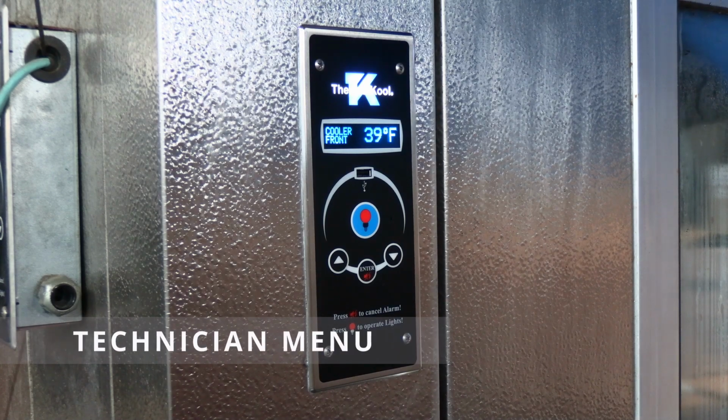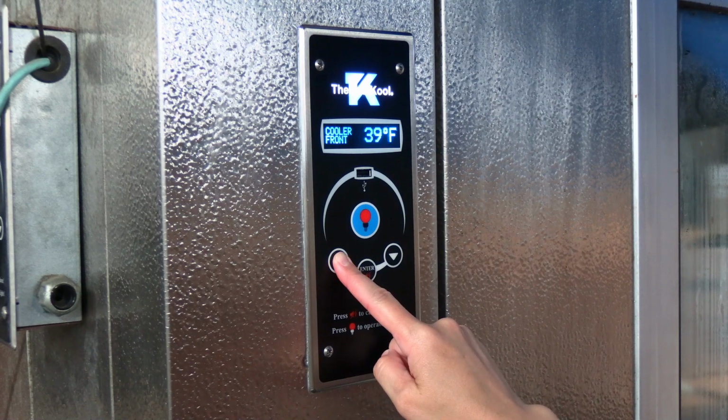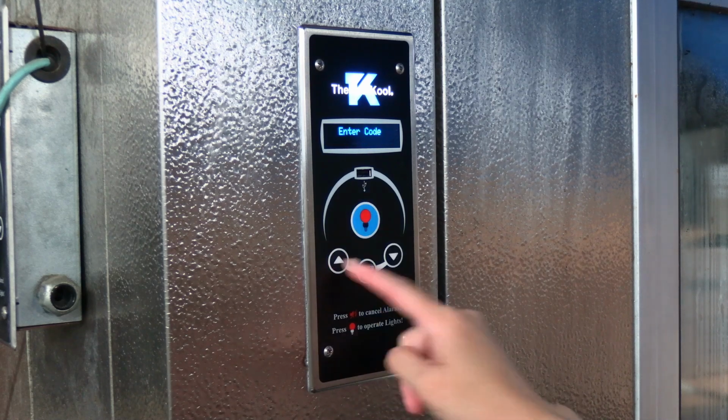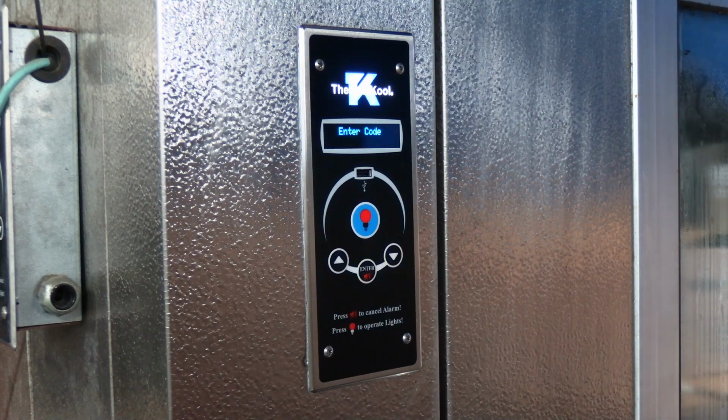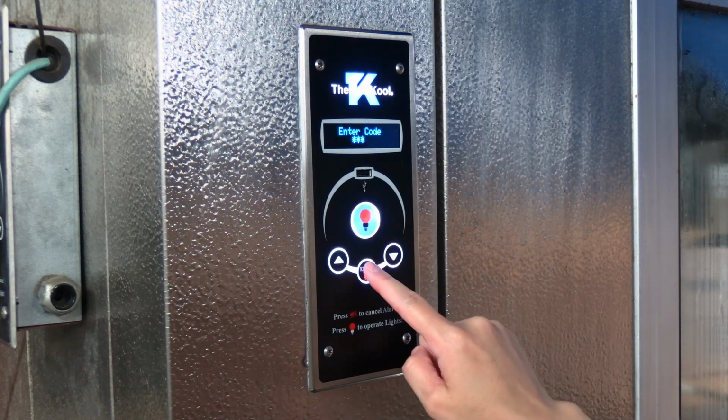Technician menu. To begin Technician menu, first press and hold the up arrow until the display prompts you to enter your code. Enter the default password by pressing, in order, light, up, down, and enter.